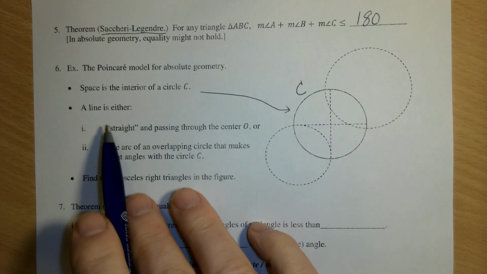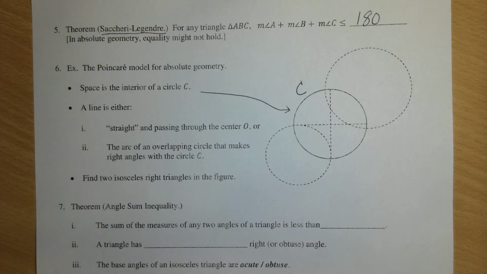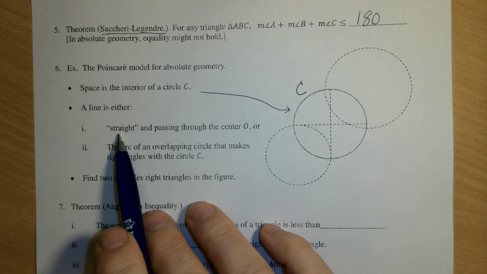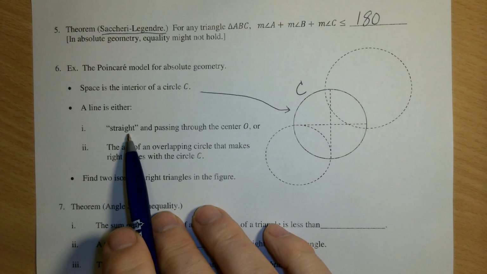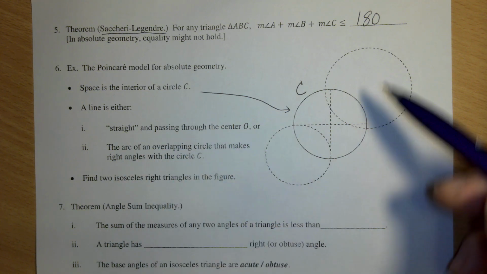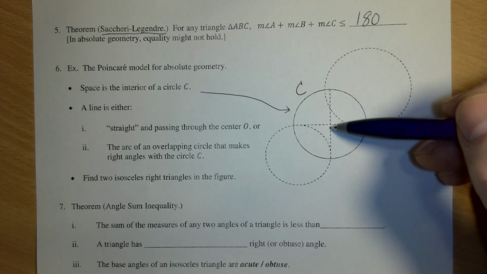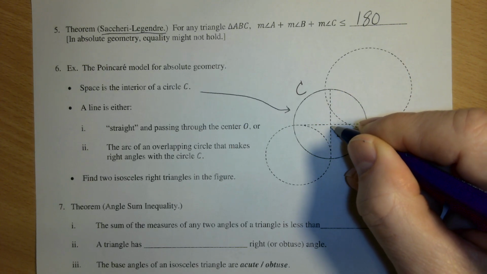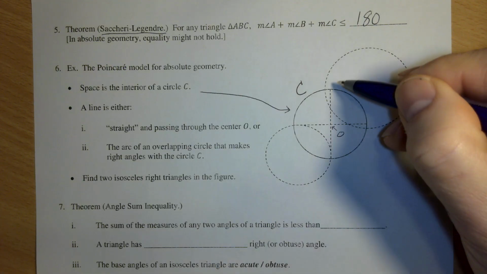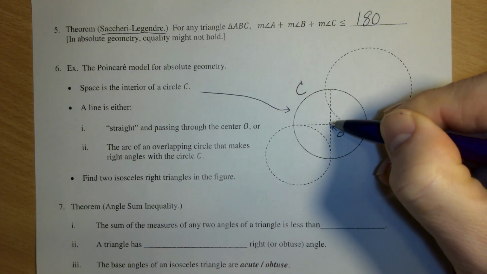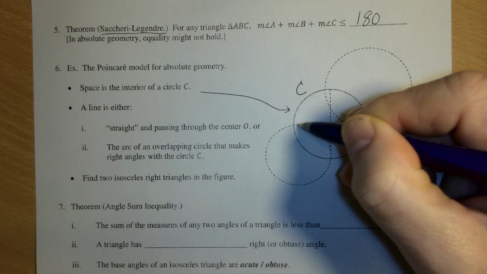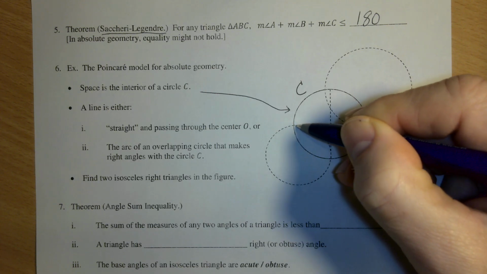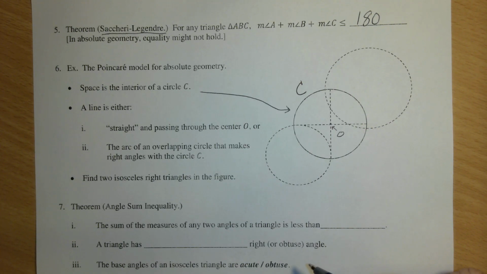That's the whole space. So a line can be one of two different things. It can be straight. In other words, you could draw it using a straight edge if it passes through the origin. So here is one. That's the origin. Let me label the origin O. It's that right there. So that line goes through the origin, and this line goes through the origin. So those are two straight lines.